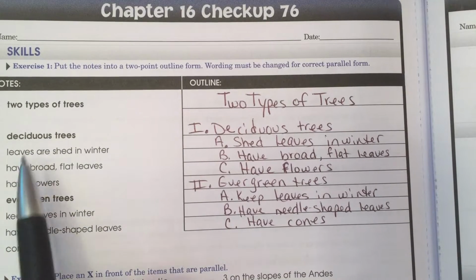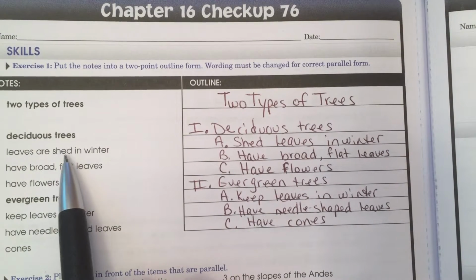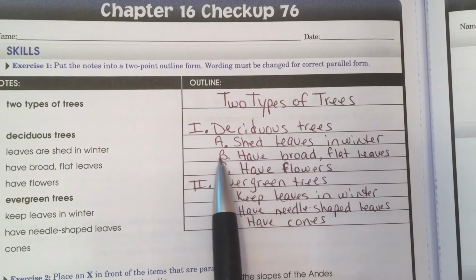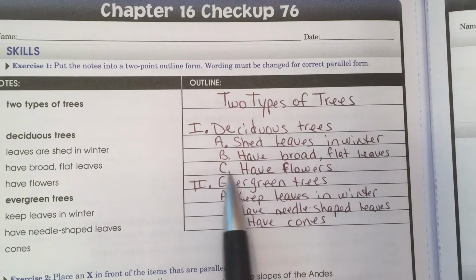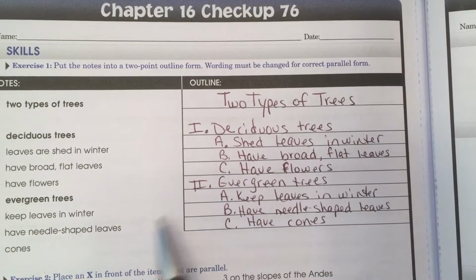So I decided to change this first one. Since these two were already verbs, I decided to change this one and just use the verb first in the sentence. Okay, so I said A, shed leaves in the winter, B, have broad flat leaves, C, have flowers. Now they're all starting with verbs and it's fine.